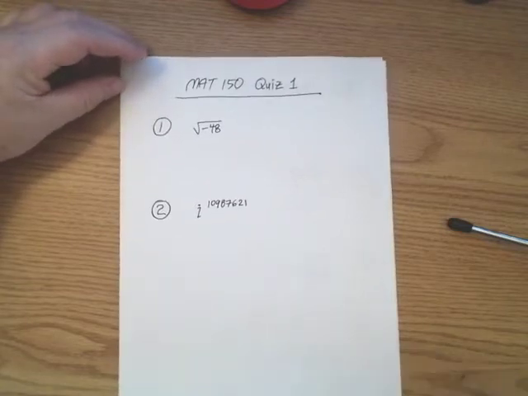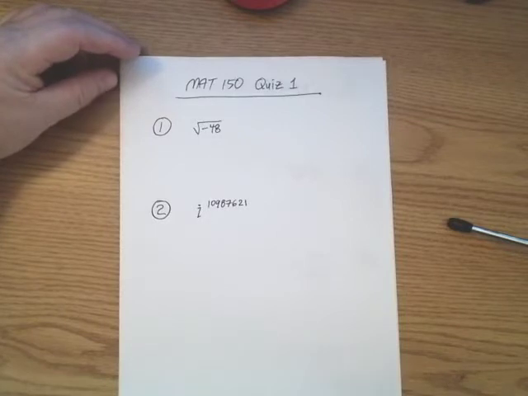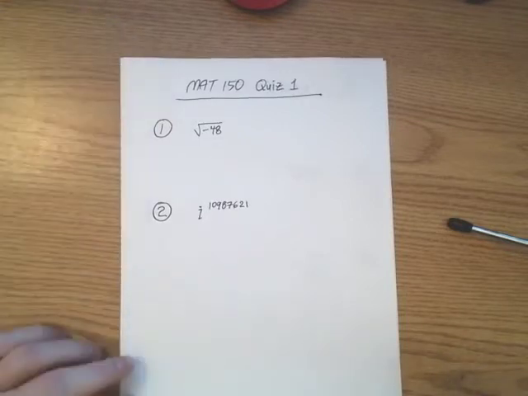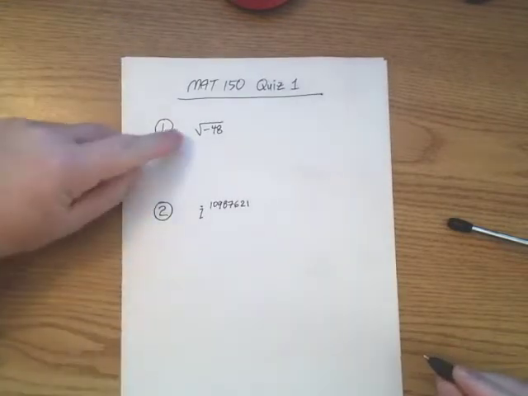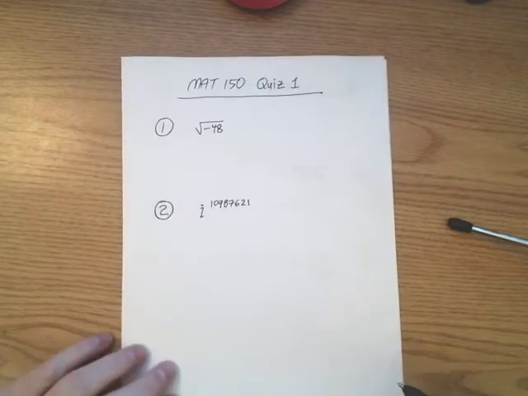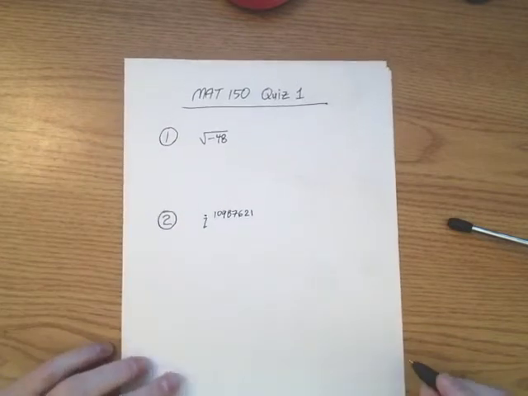Okay, I thought we would go over the quiz together and you can see how you did. In the first question, you were supposed to simplify this expression, the square root of negative 48 here.